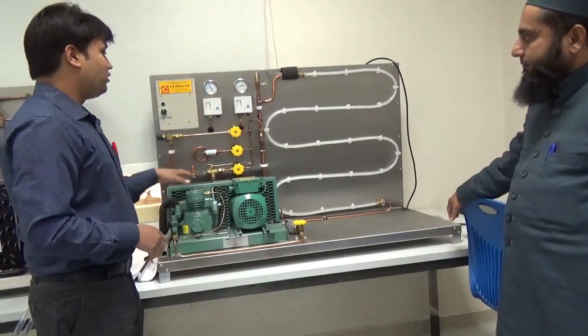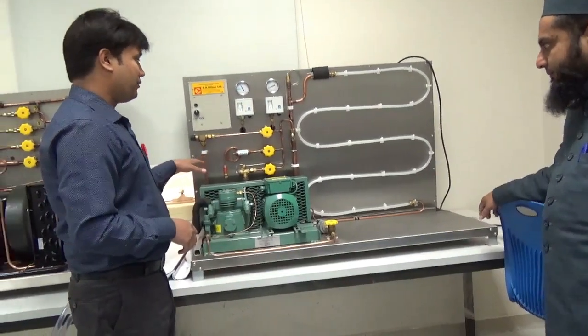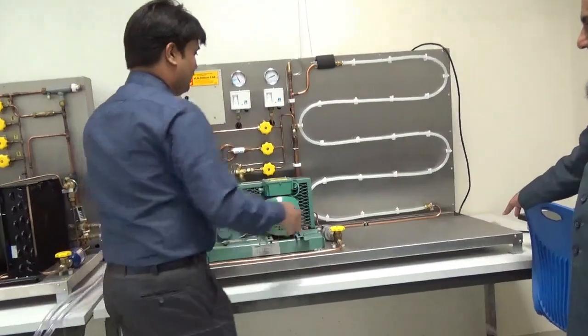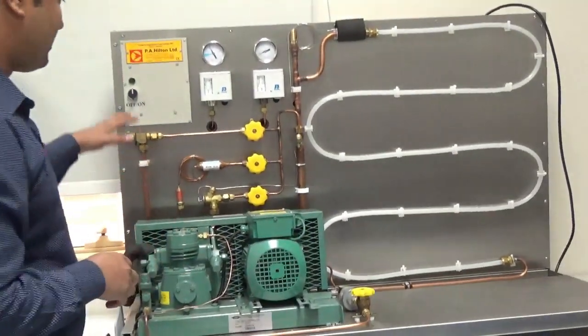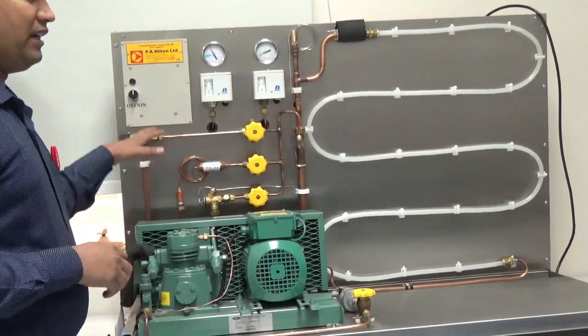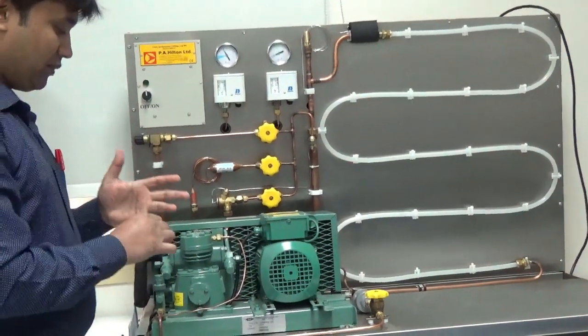Hi, today we are going to demonstrate the refrigeration unit. This unit has been made for study as well as research applications, where we can study the refrigeration principle and how refrigeration works.